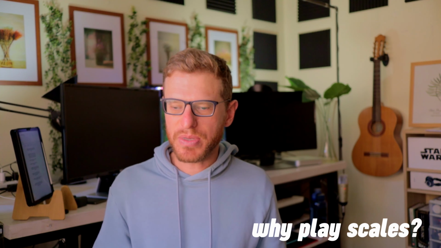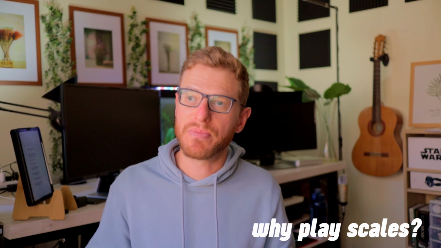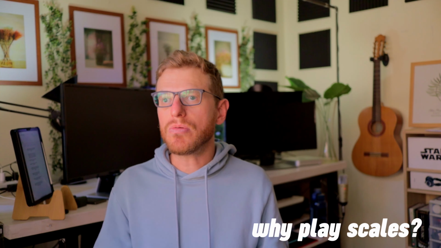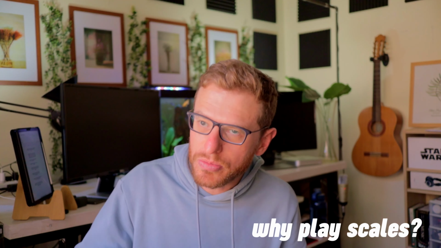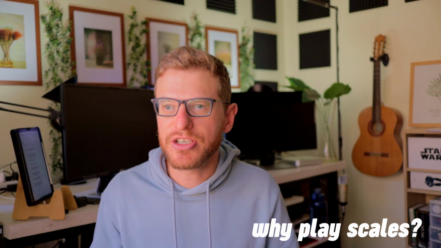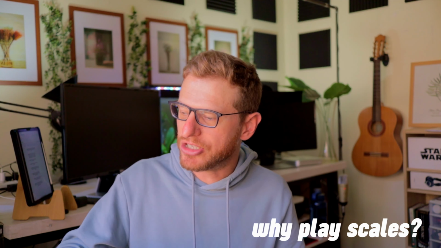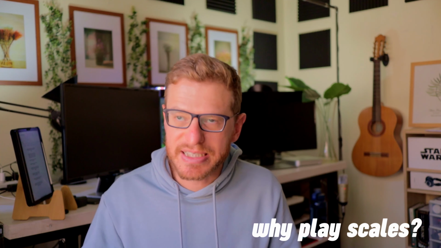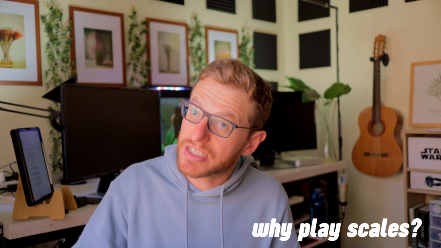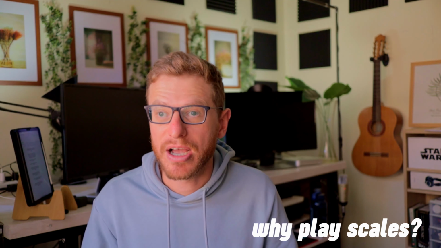Remember, it's not just about playing notes. It is also about those small movements, those small minute changes that you have to make when we have to jump over keys or play octaves or play a scale very, very fast. Scales help with those kind of situations.